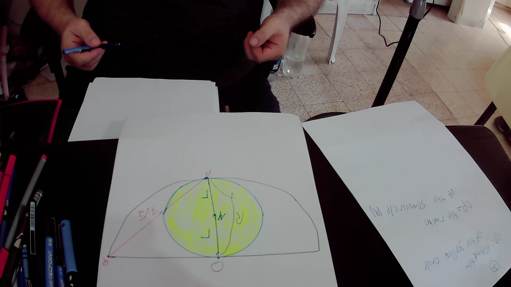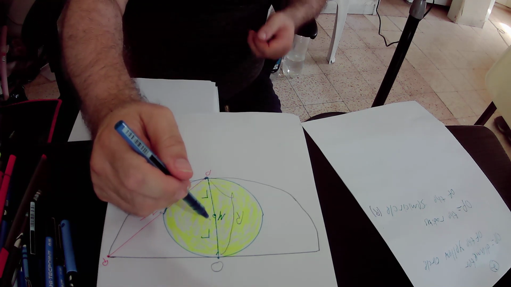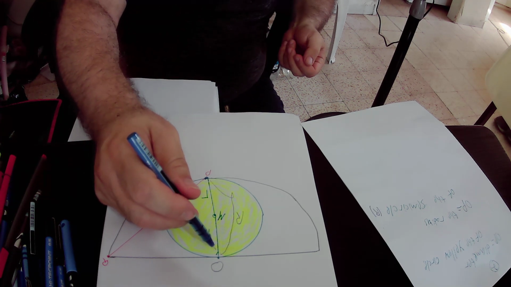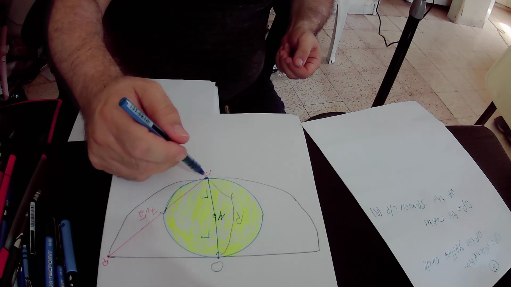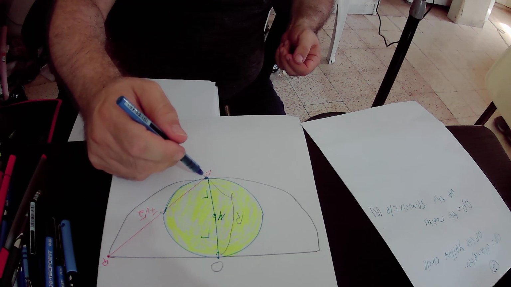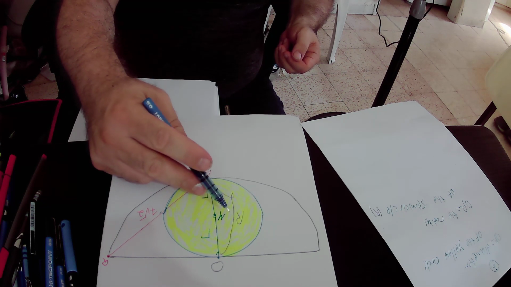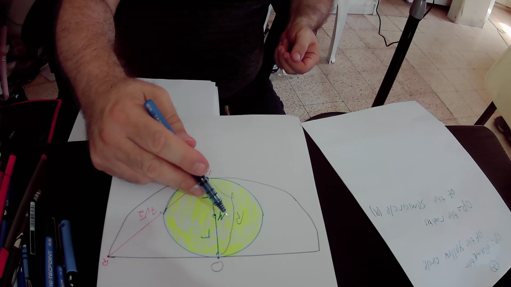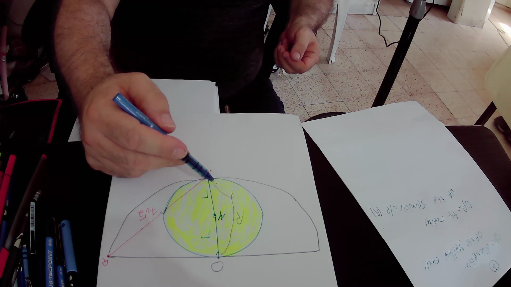Because line OP starts from the center of the semicircle and ends at a point that is on the semicircle itself, it is defined as the radius of the semicircle. So capital R equals the radius of the semicircle.